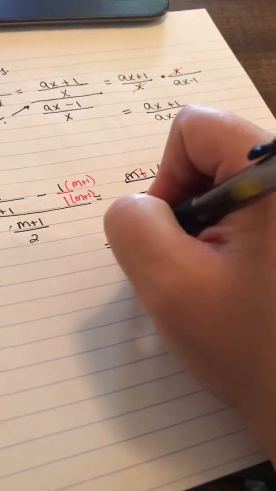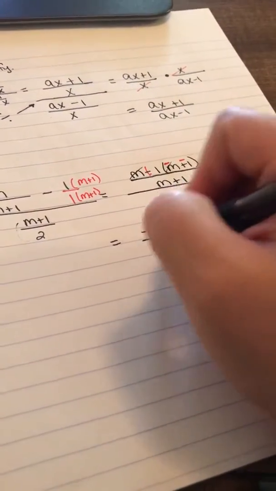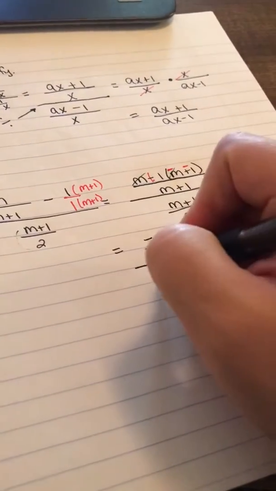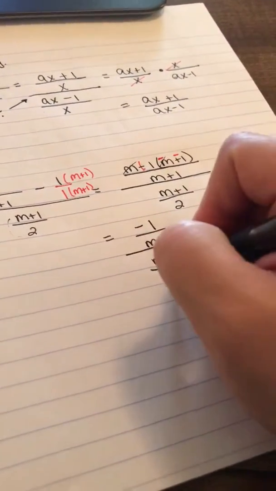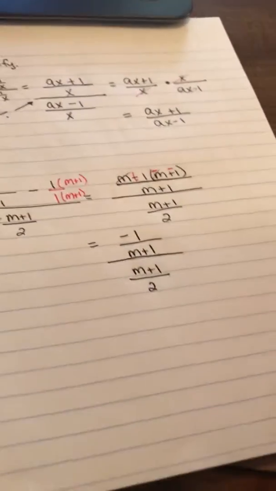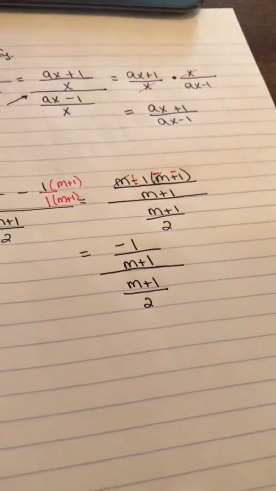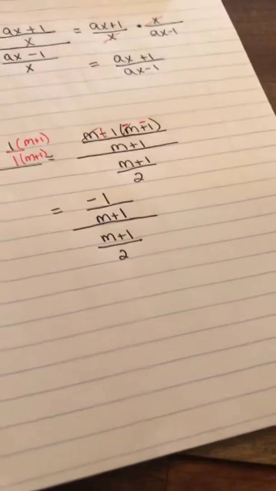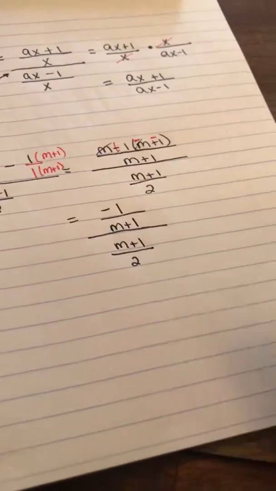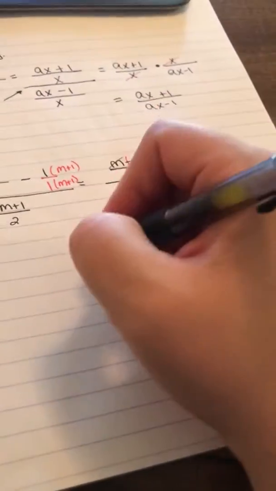So we'd have negative 1 over m plus 1, over 2. You can combine steps if you're comfortable with that. Usually I try to simplify stuff first and then switch. Looks like on the handwritten stuff I did combine a little bit, so whatever you feel comfortable with.